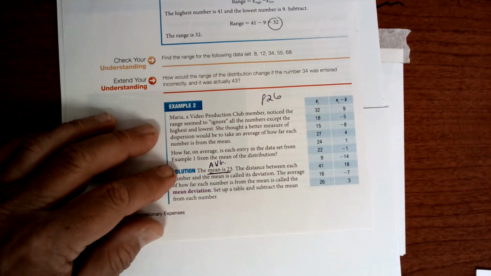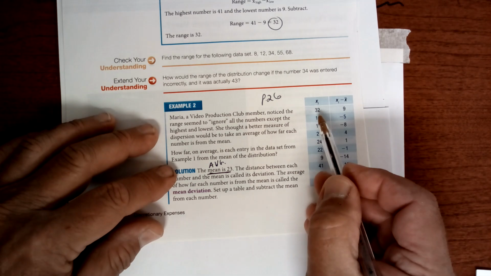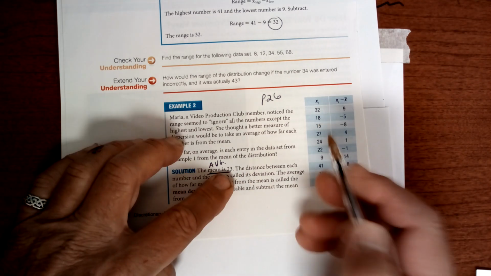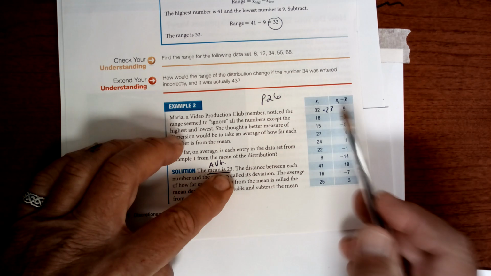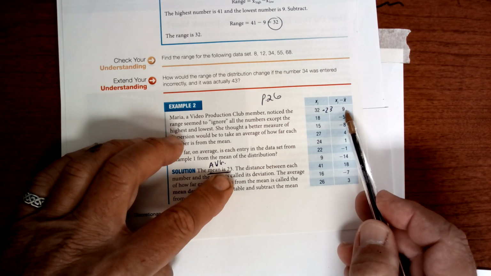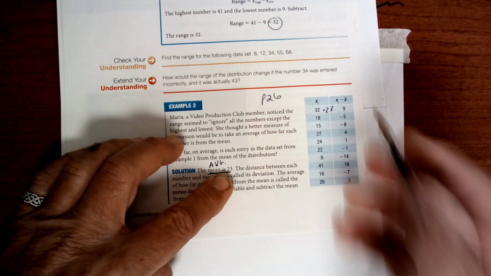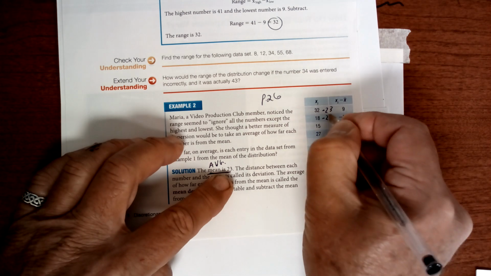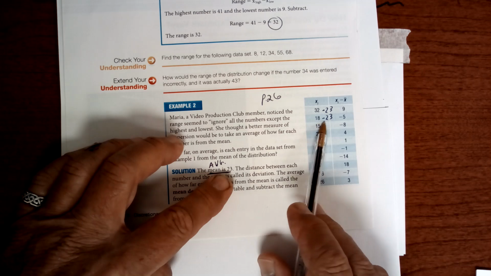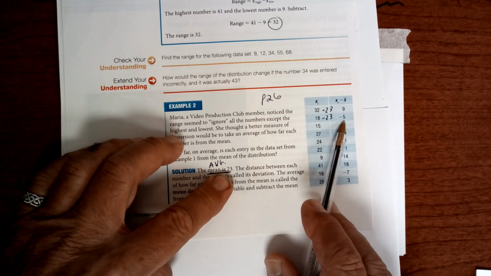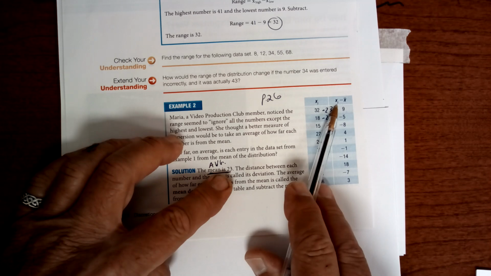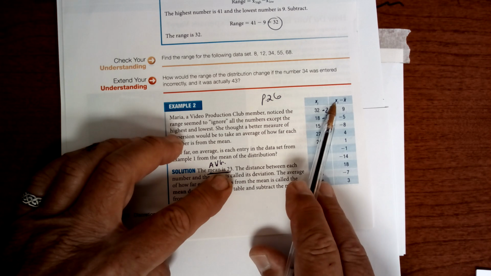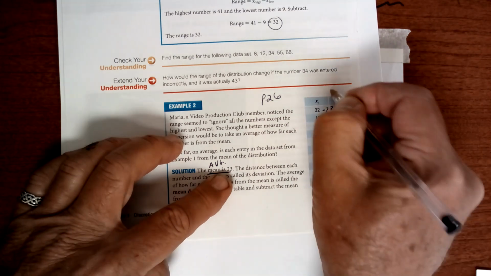And then you subtract each number minus the average. So 32 minus 23 gives you that. Okay? This is your first step. So you take each number and subtract 23. When you do that, you get a negative 5. You do that for all of these numbers and you get this right here. The number minus the average. Write that down. Number minus the average.